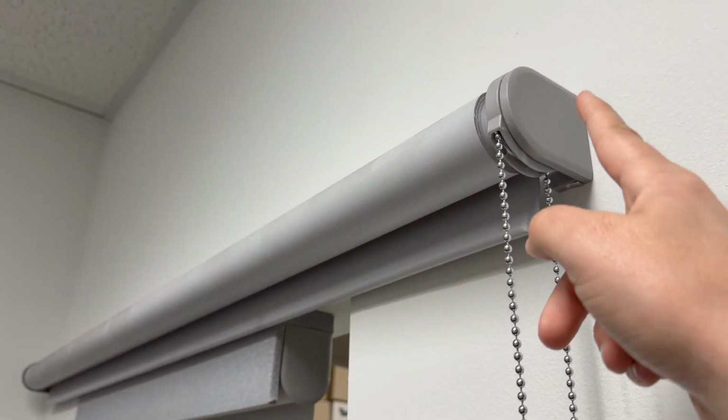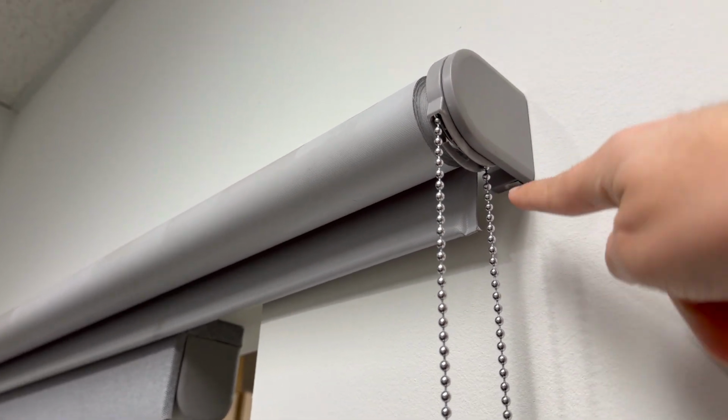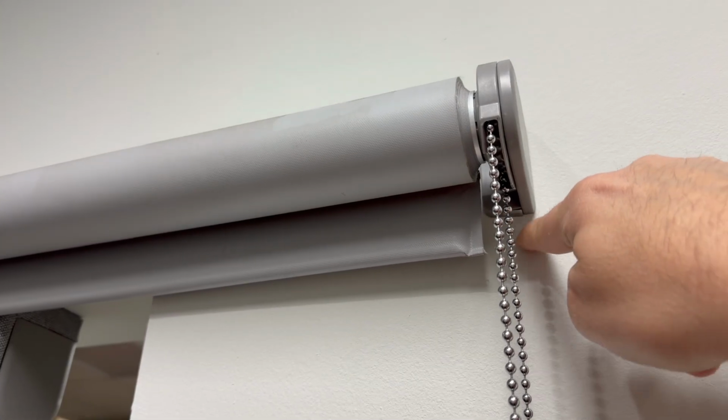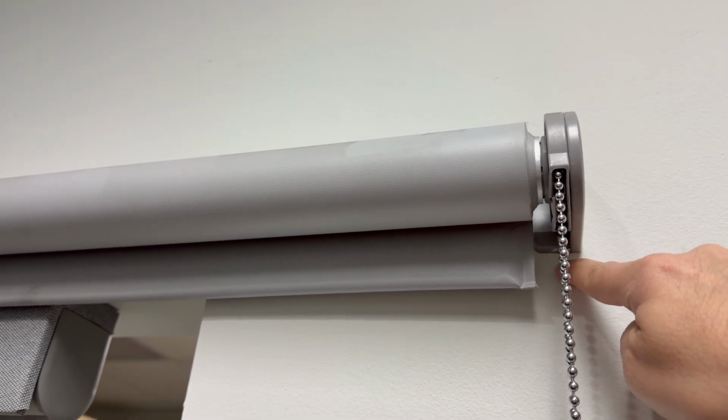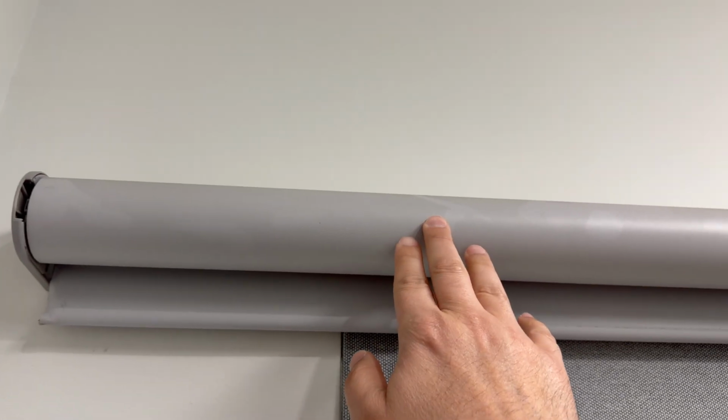Now OB, you would have a blind that has the same open roll brackets, but you will turn them to the side this way and you will install them straight into your wall because they were ordered OB. So you would install them straight into the wall and then install your shade.